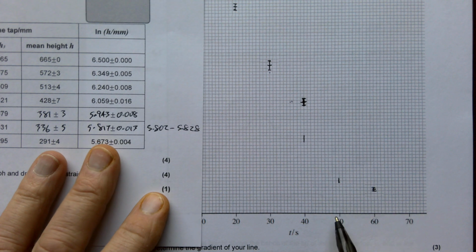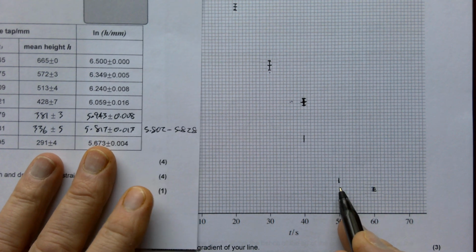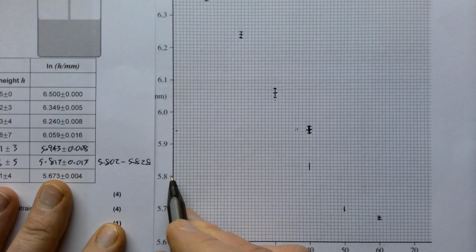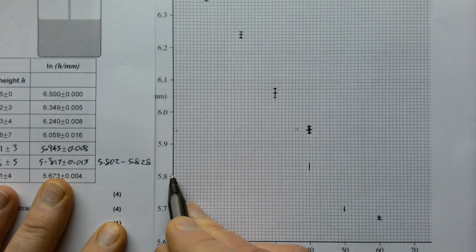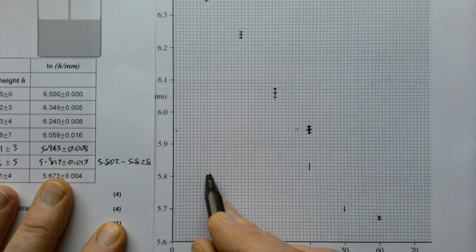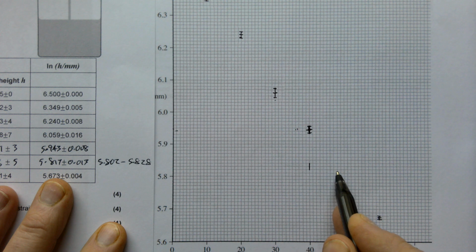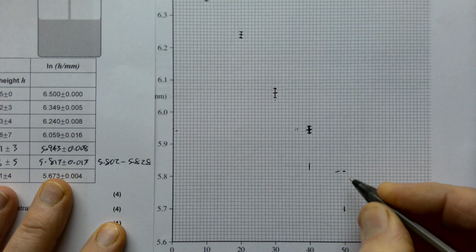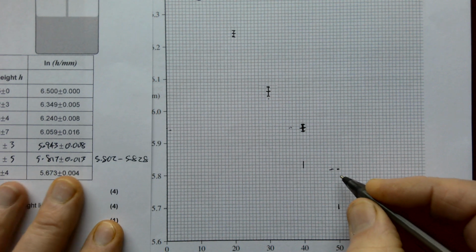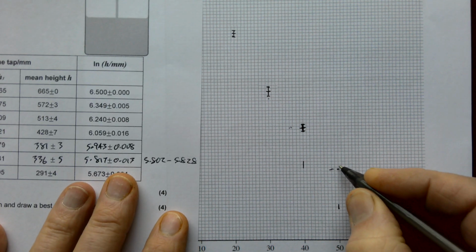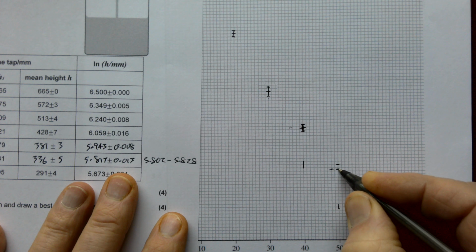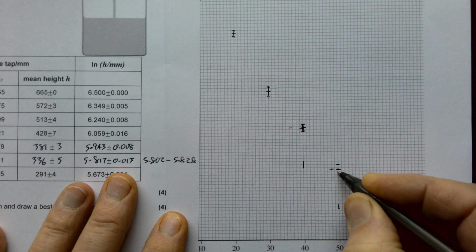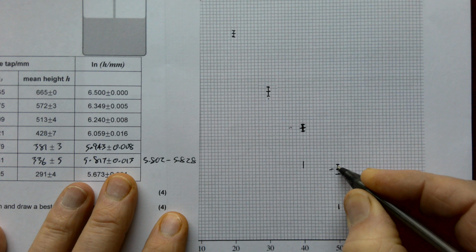Likewise here, going up for the 50 seconds, 5.817, so 5.8, 1, and it's going to be a half. So again, going to go across, and it's going to be there. So there's my cross, and I'm going up 1.5 squares. So half, 1 square, make sure your middle's clear, down half and 1 square. So that's quite a large error bar.